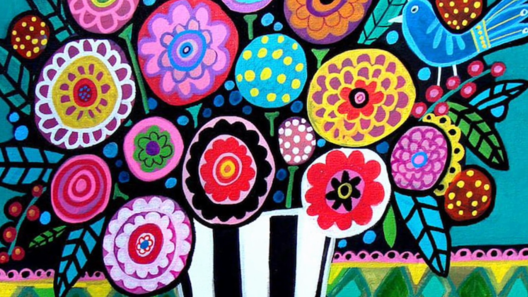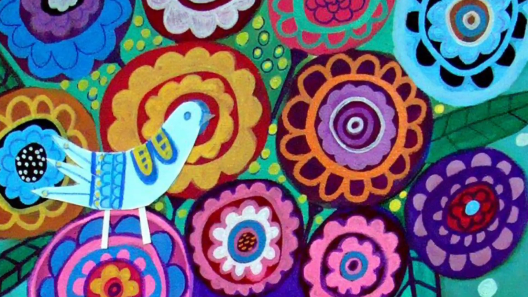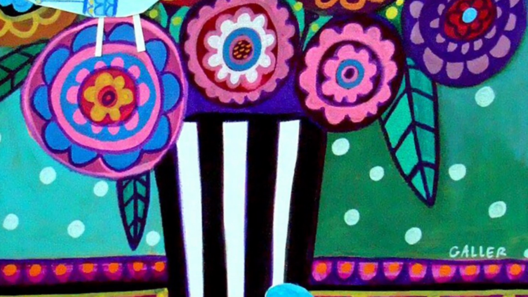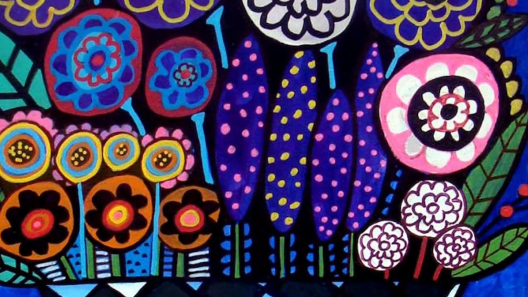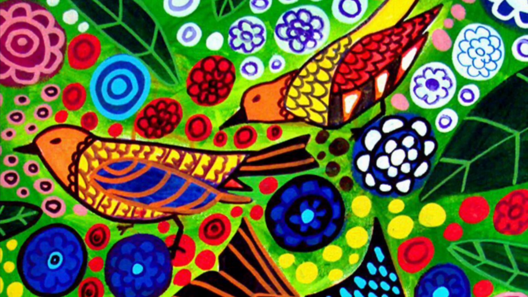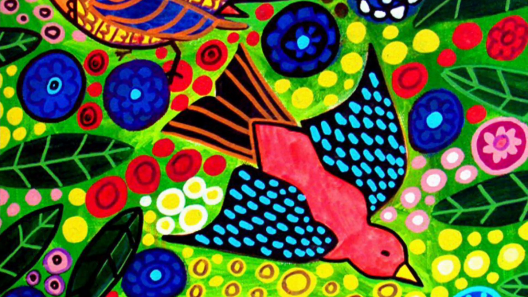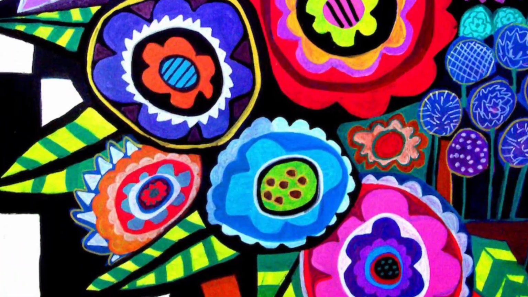Heather Galler creates vibrant paintings of animals, people, and landscapes using a blend of bold colors, patterns, and geometric shapes. She's an American artist who is still painting now, so we call her a contemporary artist. She responds to the world around her now. She's a folk artist. That means her art focuses on lines, shapes, colors, and patterns.